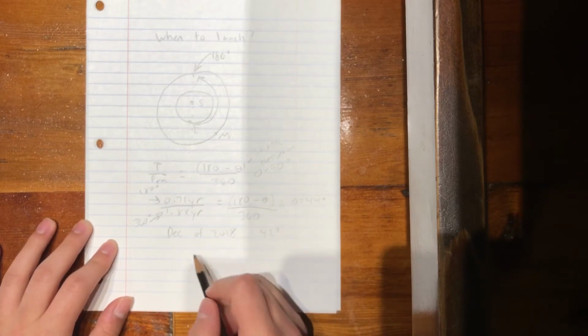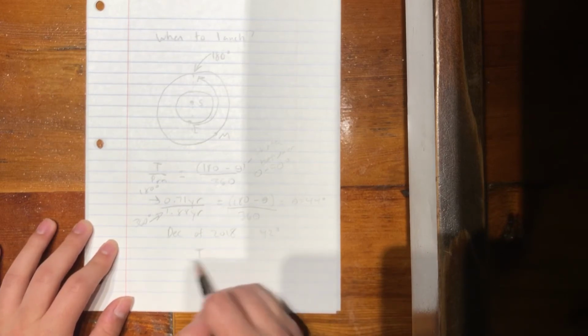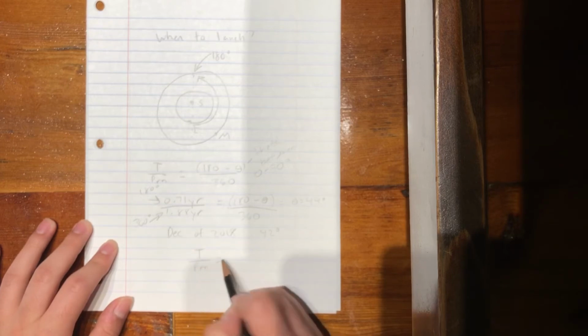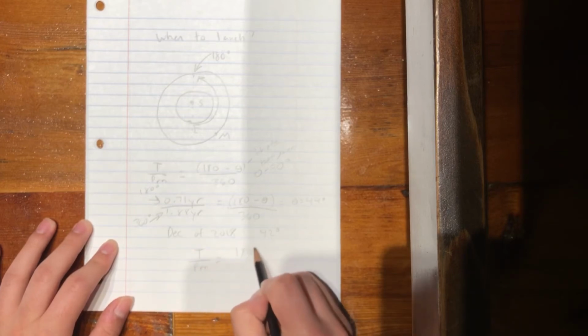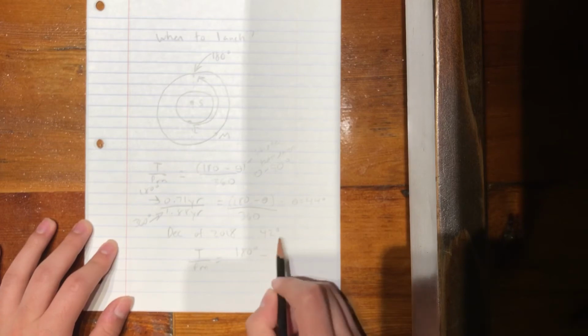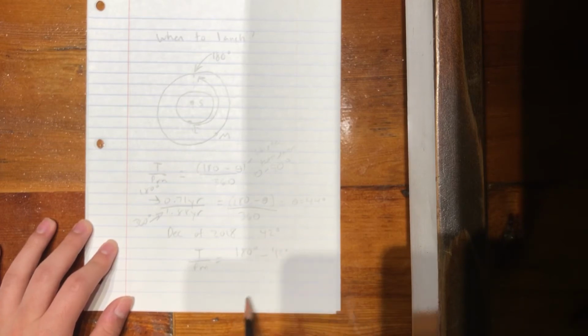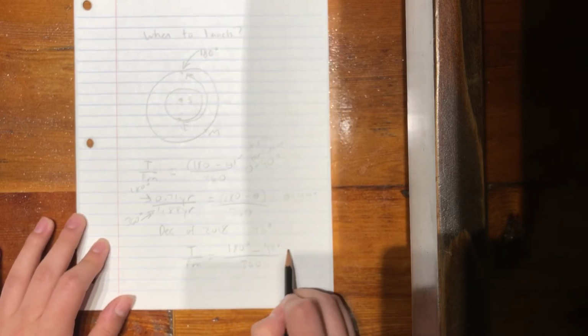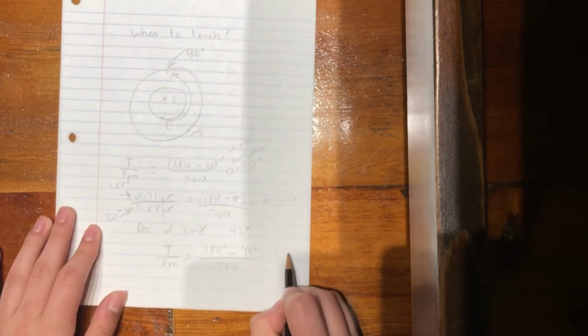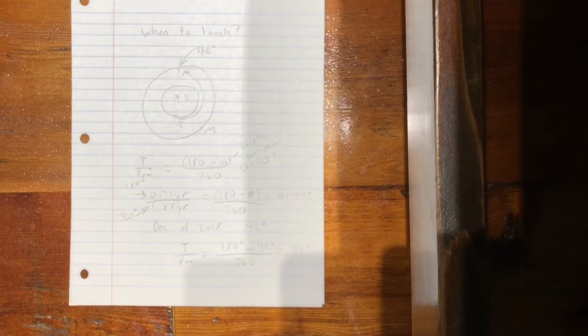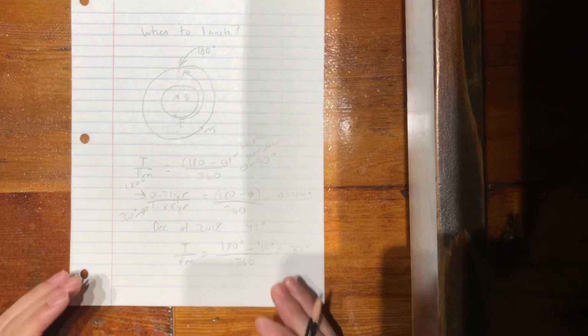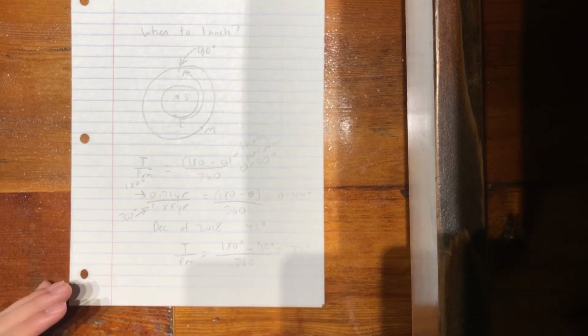So what you do is you put the time, the period of Mars. So let's do this again. 180 degrees minus 42, divided by 360, which should come out to 37 degrees. So in December of 2018, Mars has to be 37 degrees ahead in order for us to launch a successful probe to Mars.